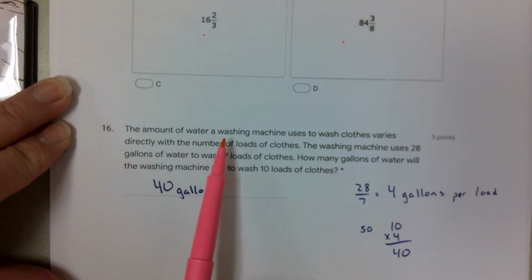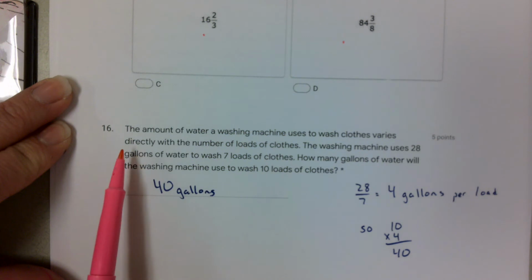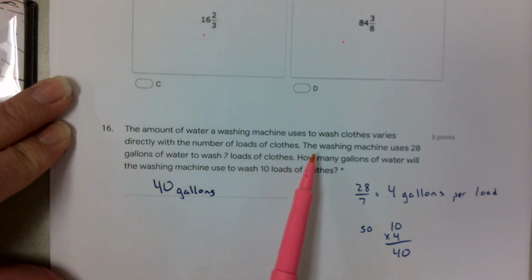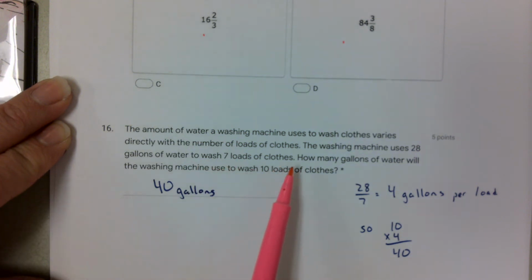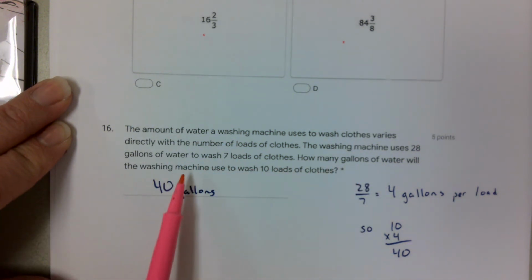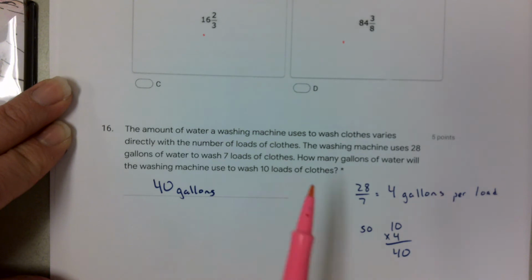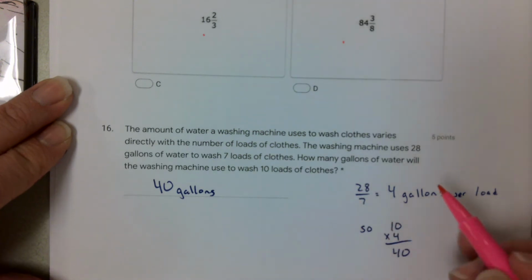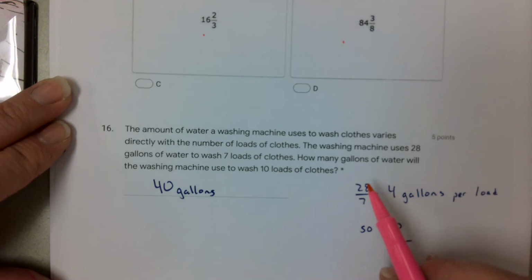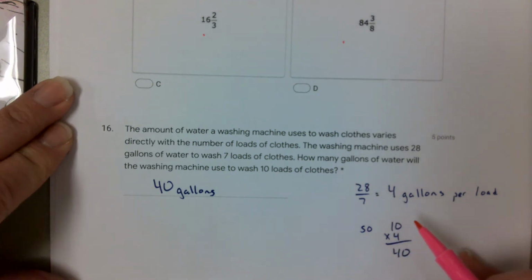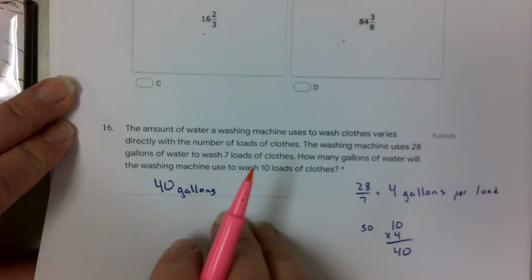The amount of water a washing machine uses to wash clothing varies directly with the number of loads of clothes. The washing machine uses 28 gallons of water to wash 7 loads of clothes. How many gallons of water will the washing machine use to wash 10 loads of clothes? So I used my rate to determine how much per load, so it's 4 gallons per load. So all I needed to do was multiply 10 times 4 to figure out how many gallons will be used for 10 loads, and that's 40 gallons.